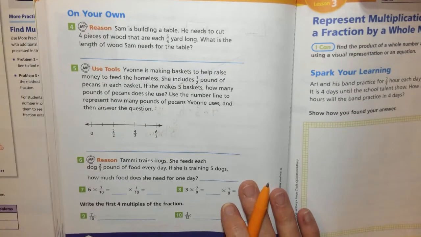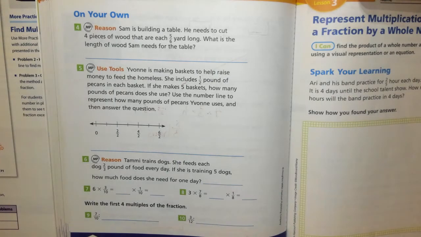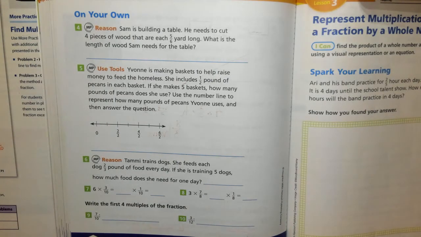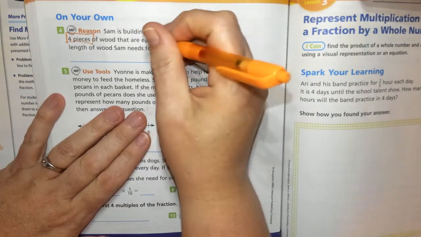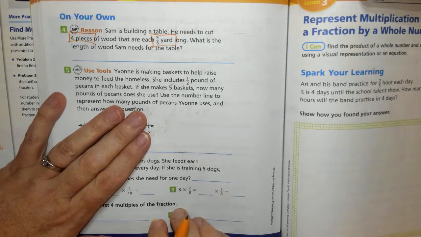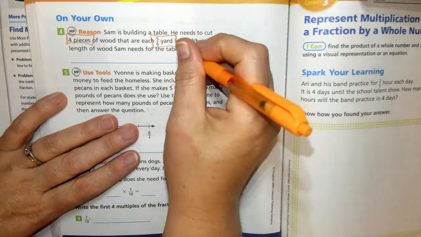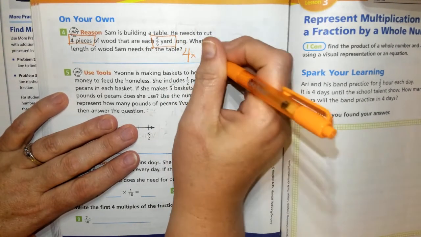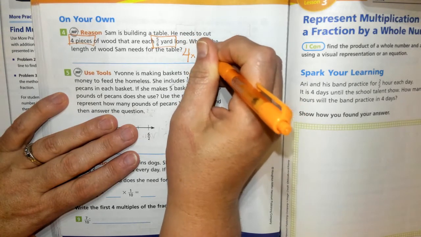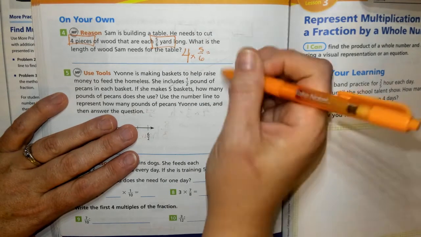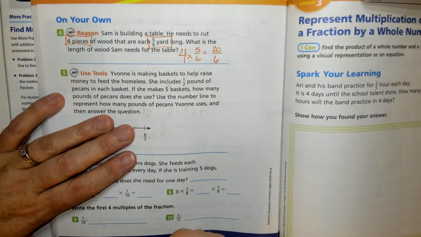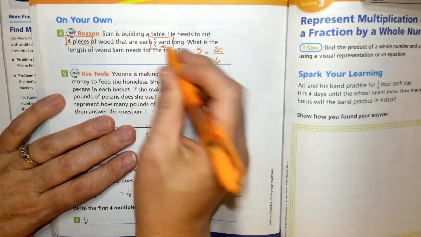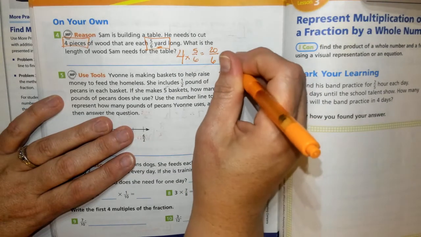Sam is building a table. He needs to cut 4 pieces of wood that are each 5/6 yard long. What is the length of wood Sam needs for the table? So he's cutting 4 pieces and each piece is 5/6 yard long. So 4 times 5/6 equals 4 times 5 is 20, and then we keep our 6 for a denominator. 20/6, and there's our label, yards.